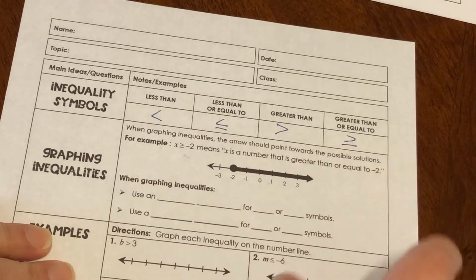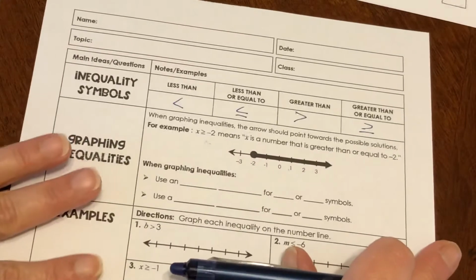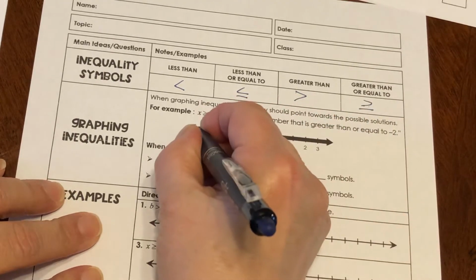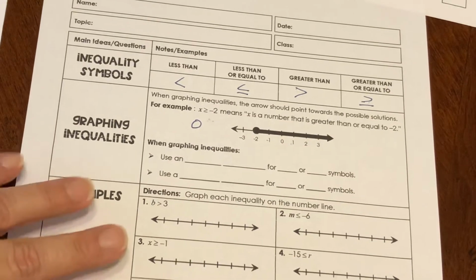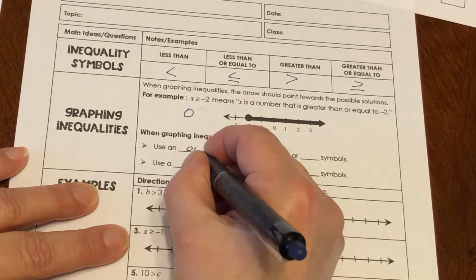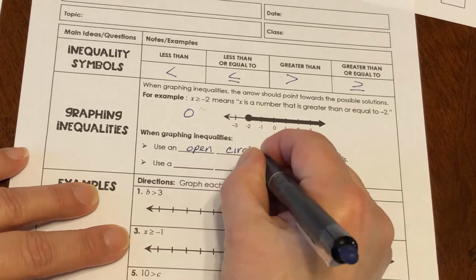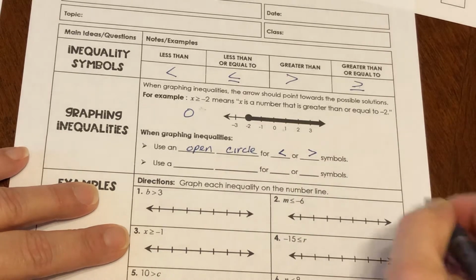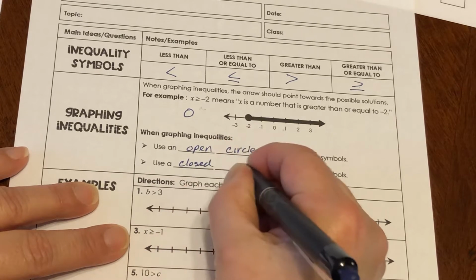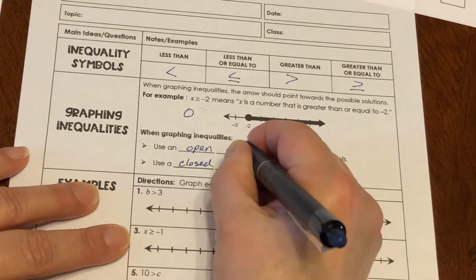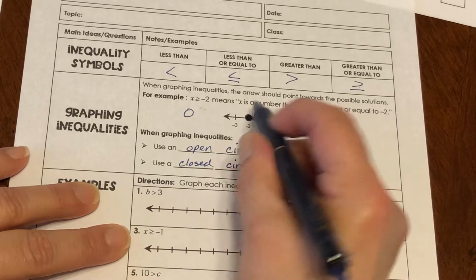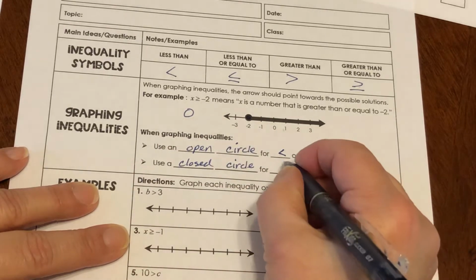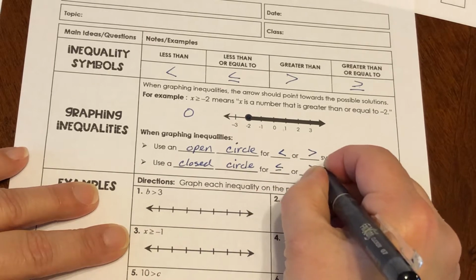Just like we said last week in our notes, this is a closed circle. If it looked like this, it would be an open circle. So we use an open circle for less than or greater than. And we use a closed circle, because a closed circle means we're also including the number, like right here, because this had the greater than or equal to. We use that one for less than or equal to, or greater than or equal to.